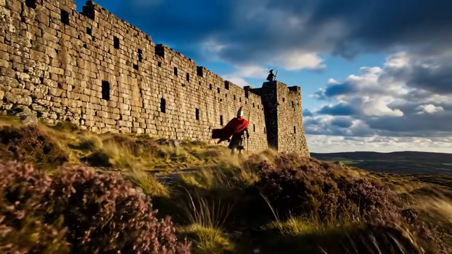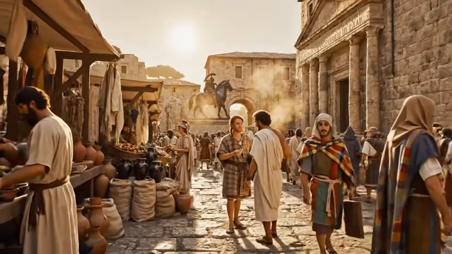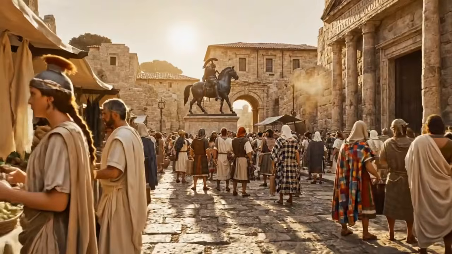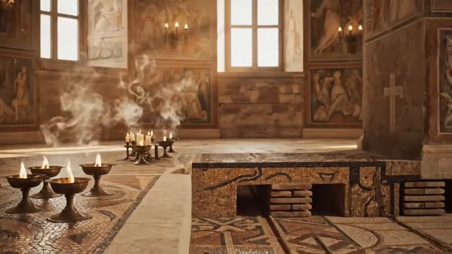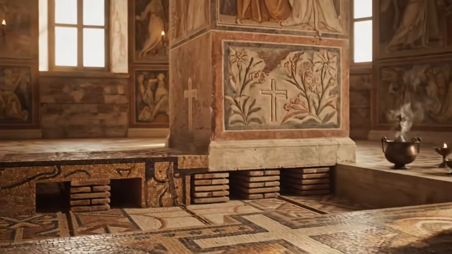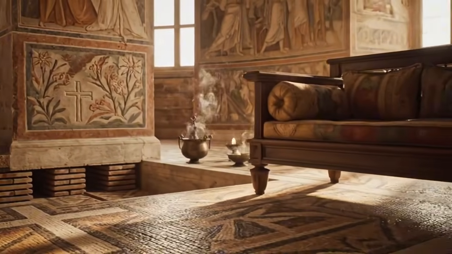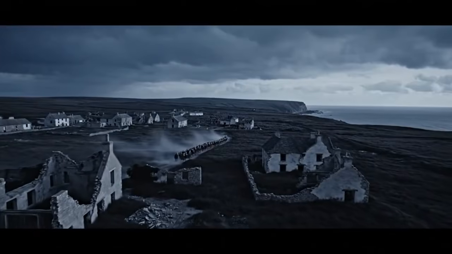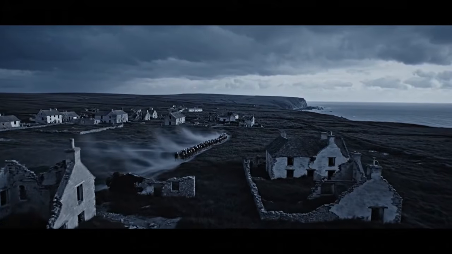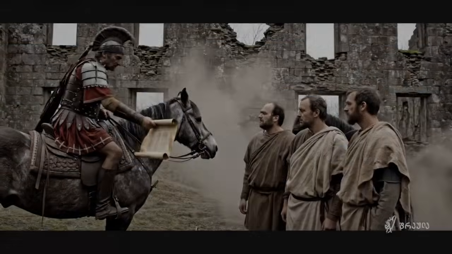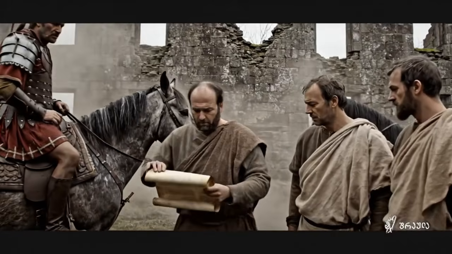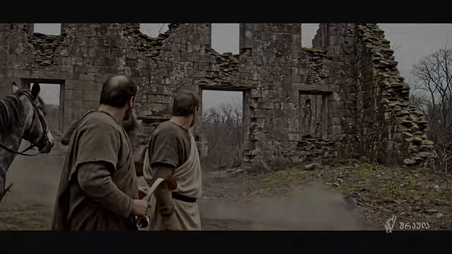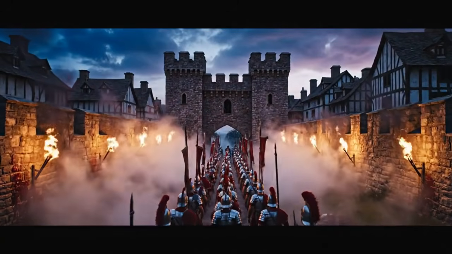Everything beyond is barbarian. For 3.5 centuries, Britain is Roman. Latin is spoken in the towns. Christianity arrives in the 3rd century. Villas with mosaic floors and underfloor heating dot the countryside. But Rome is weakening. By the late 300s, troops are being pulled out to defend the crumbling empire. In 410, Emperor Honorius tells the Britons to look to their own defences. The legions leave, and the lights go out.